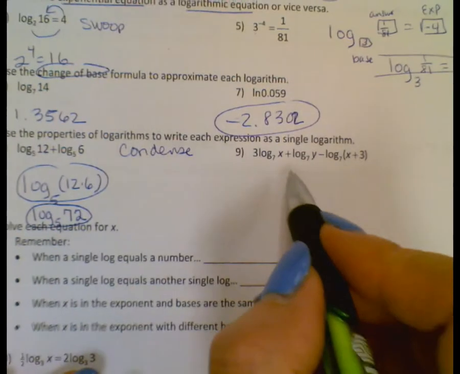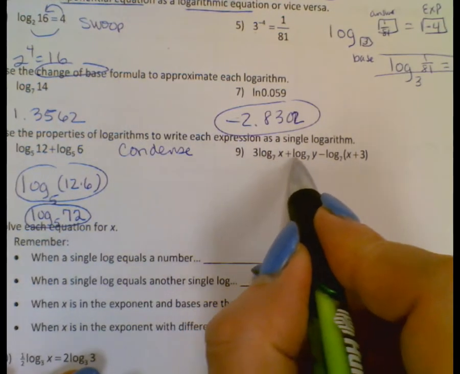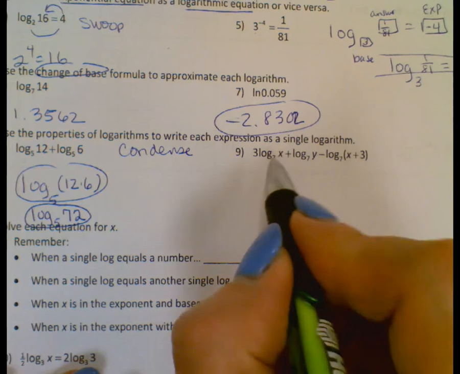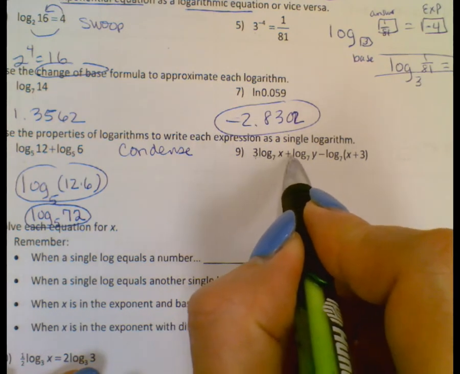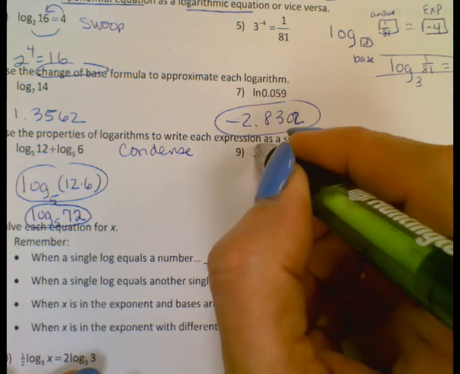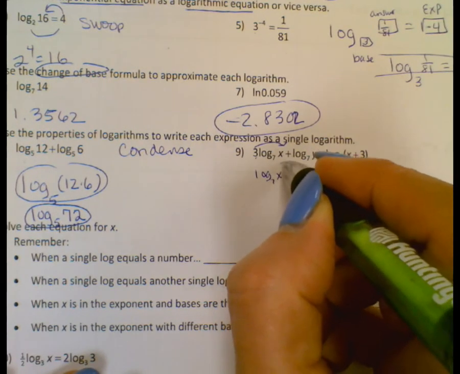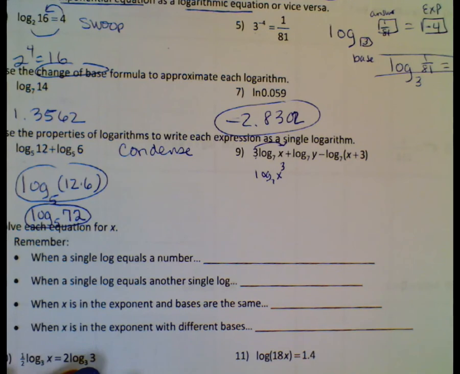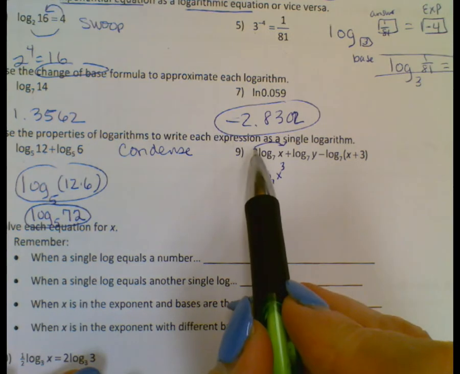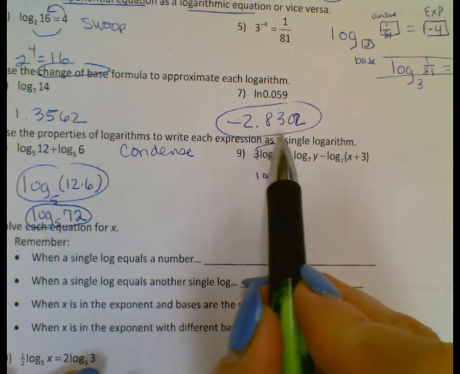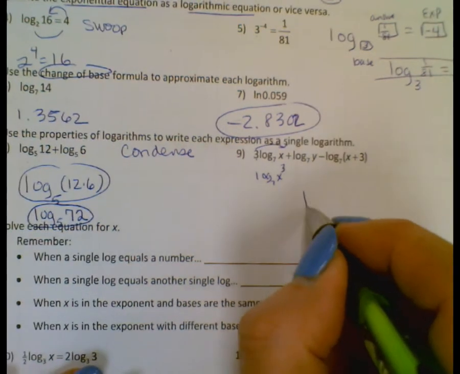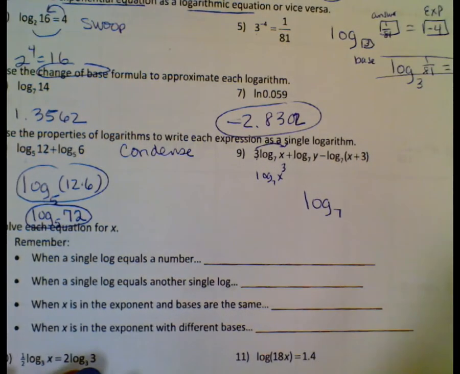This one, we're going to get to 1 logarithm, but before we can do that, this 3 looks like the only number that's out front. We're going to move this 3 right there, make it log base 7 of x cubed. So before you can make this 1 logarithm, any factor that's on the outside has to be moved as an exponent. So now we're going to write this as a log base 7.